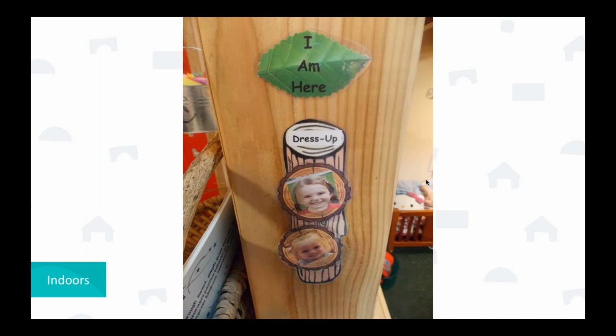Oh, this is beautiful. This is giving the children control of their environment. Each of these small areas only can be occupied by a certain number of kids. So for each area, there's this little sign along the wall, and it says, "I am here," and this is the dress-up area. Only 2 children can be in the dress-up area, and that's the picture of each of the 2 children who are in this dress-up area. The kids actually take their picture.